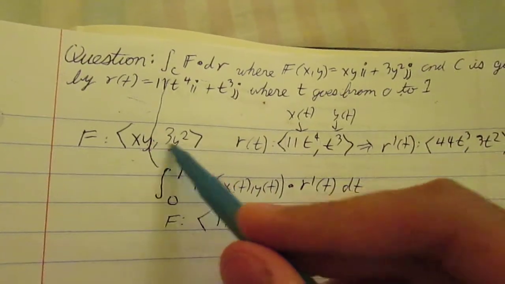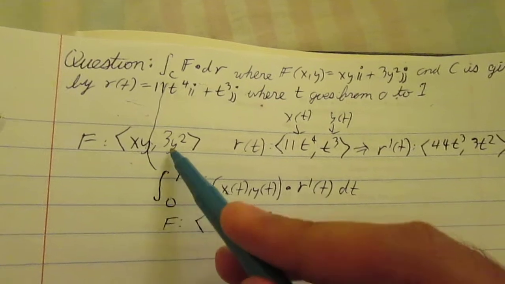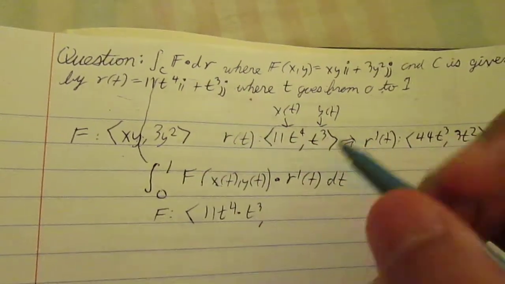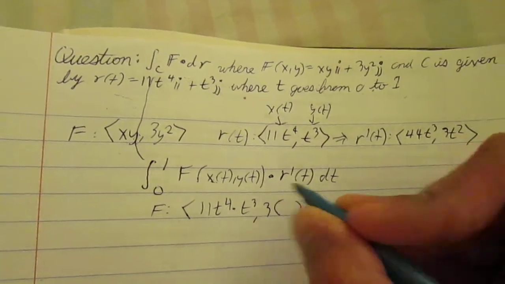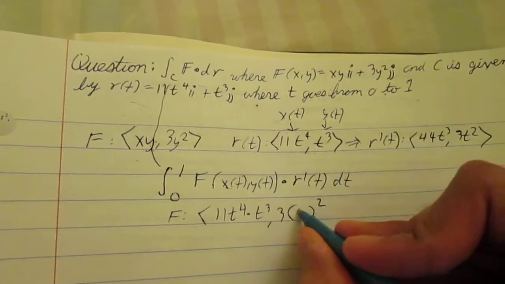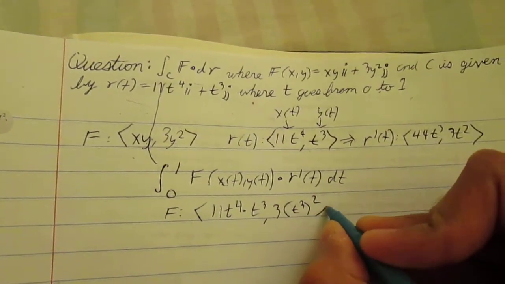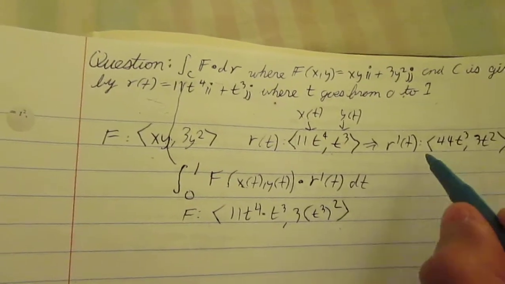And what is y? That's t cubed, so you multiply those two together, that's our x component. Our y component is 3y squared, so write the 3, and I'm going to square whatever y is, and y is t cubed, sorry. And now we take this and we dot this with r prime of t.